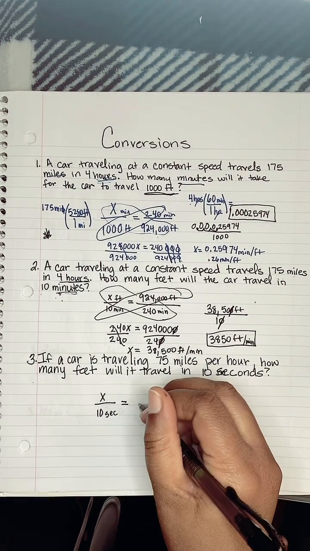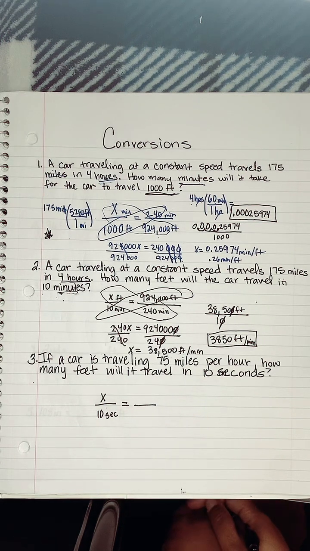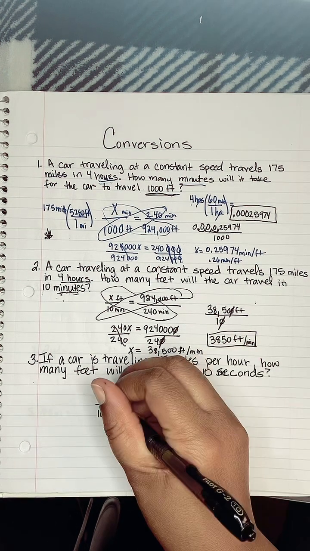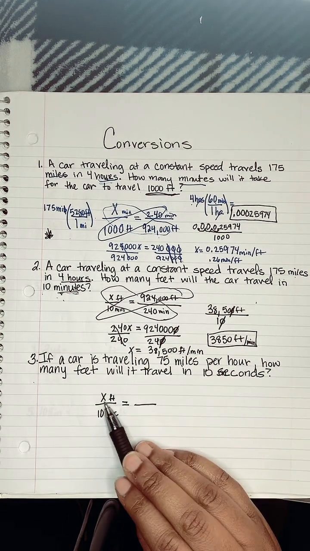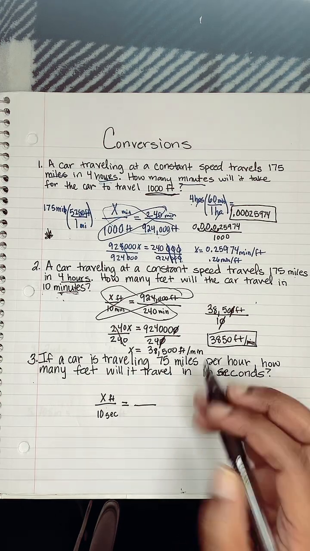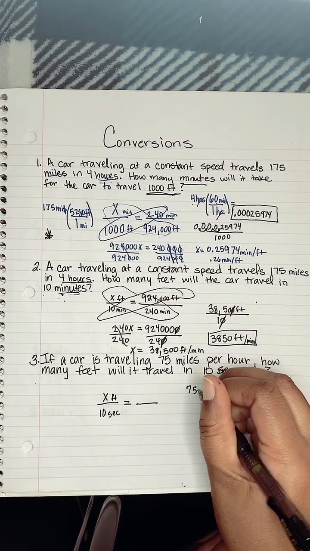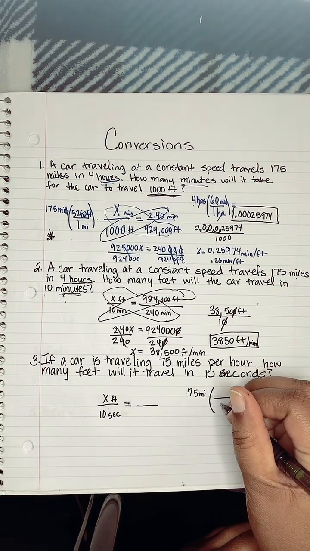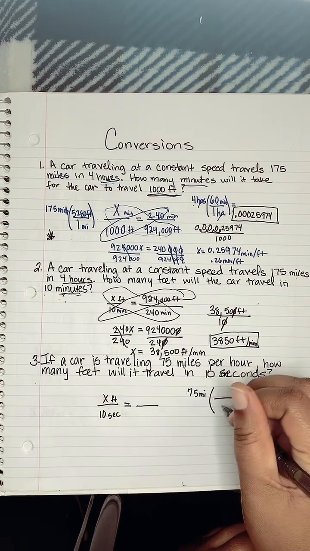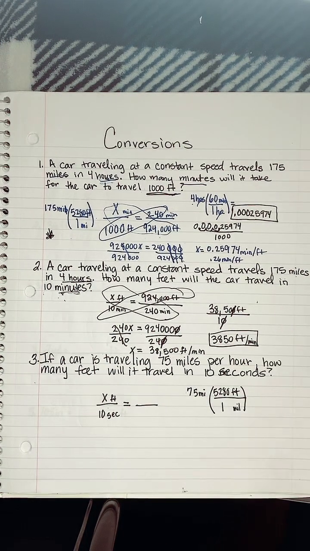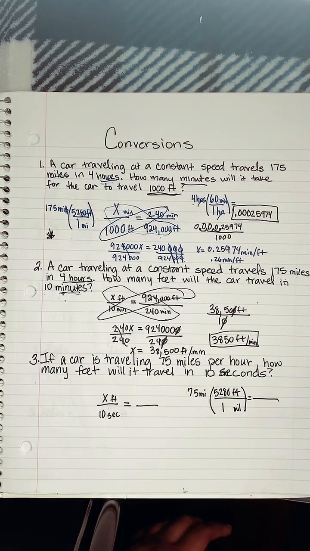Equal to... Now, is there a better way than how I'm showing it? I'm sure there is. So this is how many feet? I don't know, so I put an X when I don't know something. 75 miles, we need to change it to feet to be in the same units. If we put mile down here, there's 1 mile to 5,280 feet. So we're going to find that out.